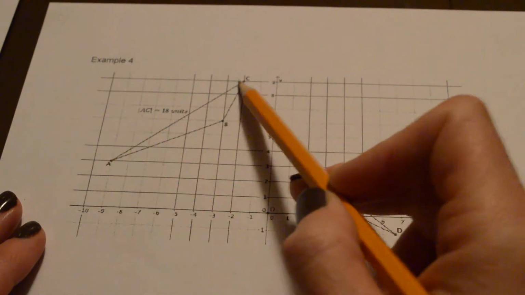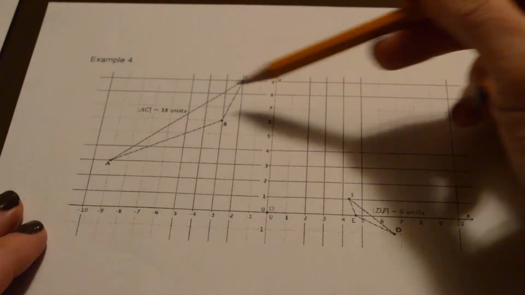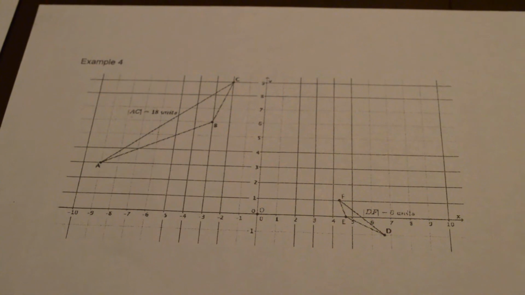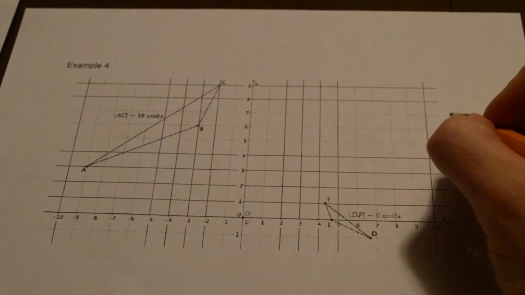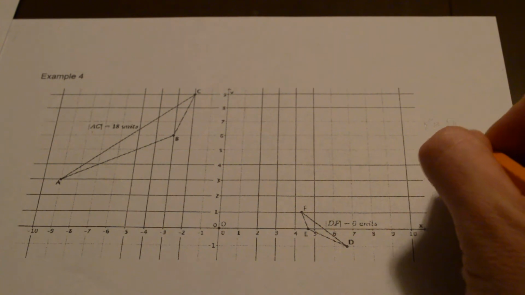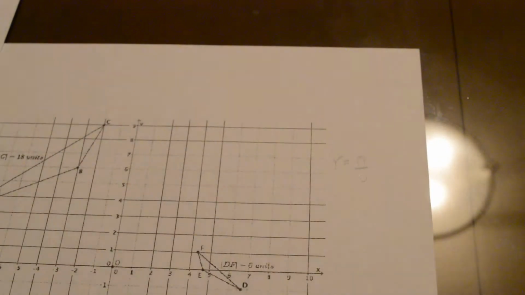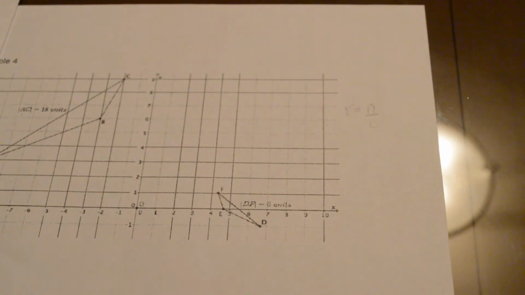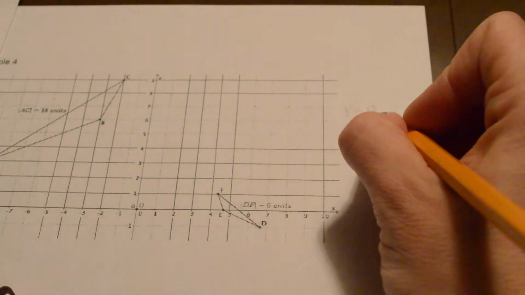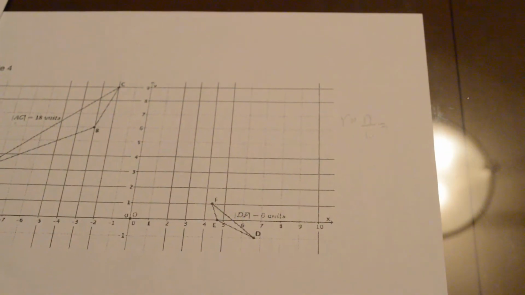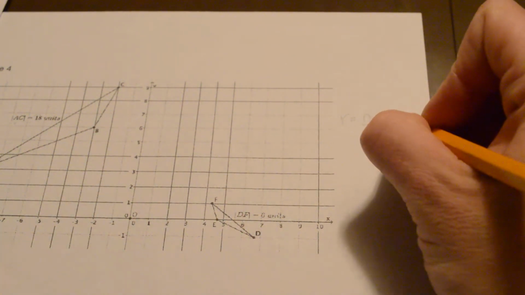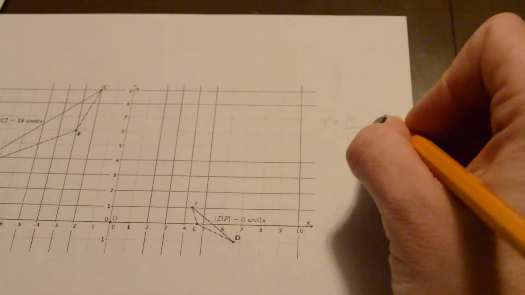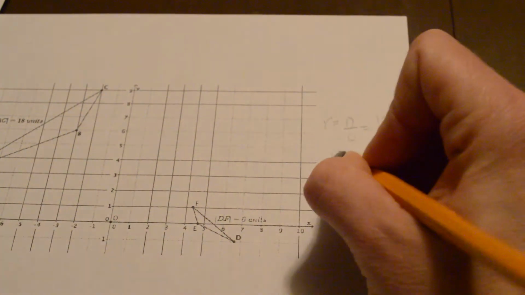I have side length AC, which is the long side on this triangle, which is 18 units, and the long side on this triangle, side DF, is 6 units. Okay, and I can go either way. Just remembering that R, our scale factor, is new over original. Now, because we don't really have a new or an original identified, you can pick and choose. Just personal preference, I prefer to have the larger number on top. So I'm going to put my 18 over my 6, and 18 divided by 6 is 3. So our scale factor here is going to be 3.